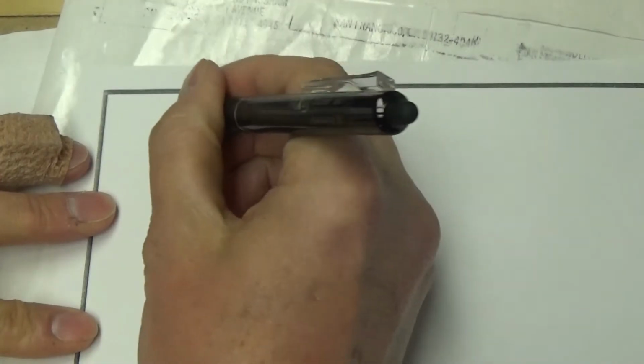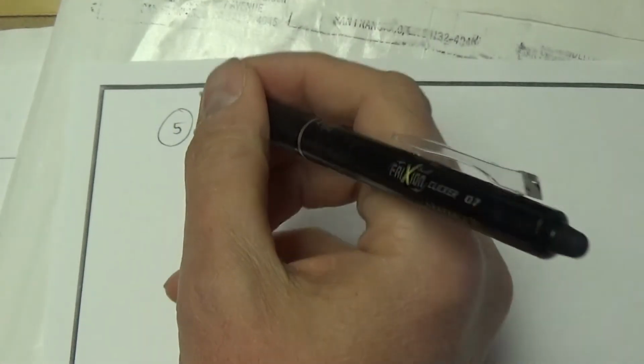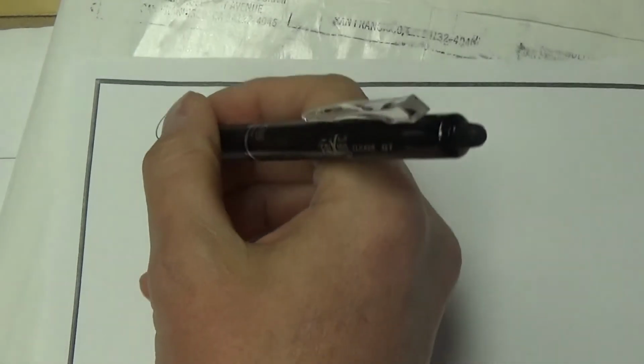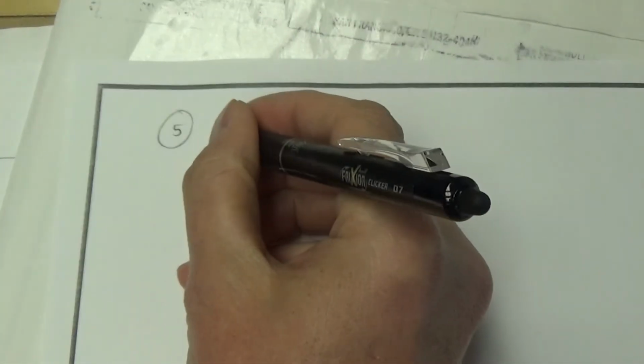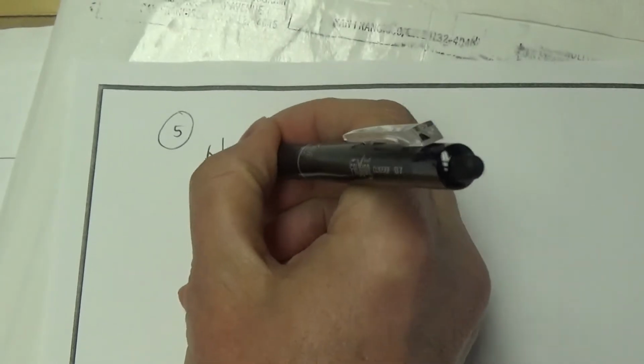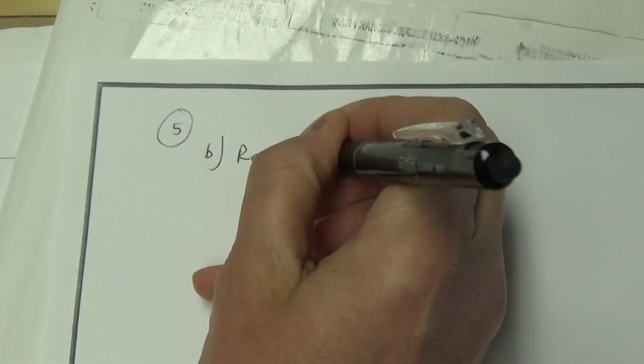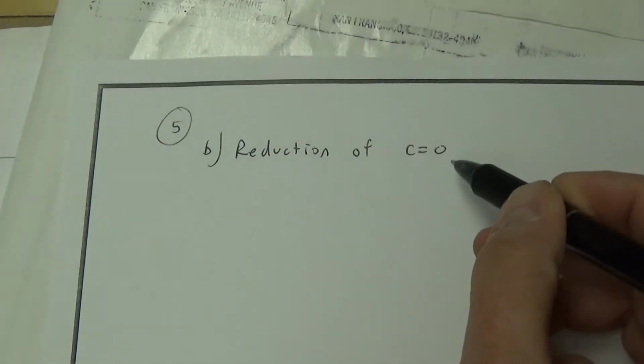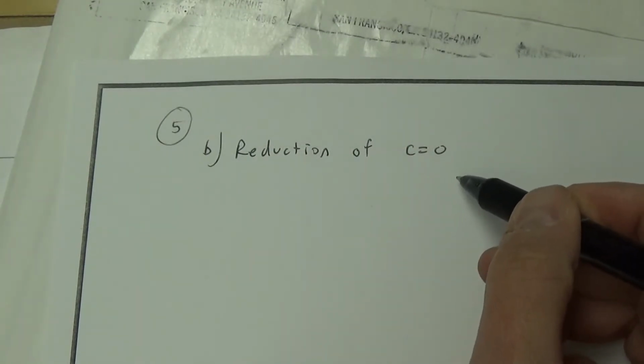Alright, so continuing, we're in the oxidation reduction section, and let's get into specifically reduction. Reduction of C double bond O. So what are the different ways we can reduce a C double bond O, like a ketone or aldehyde?